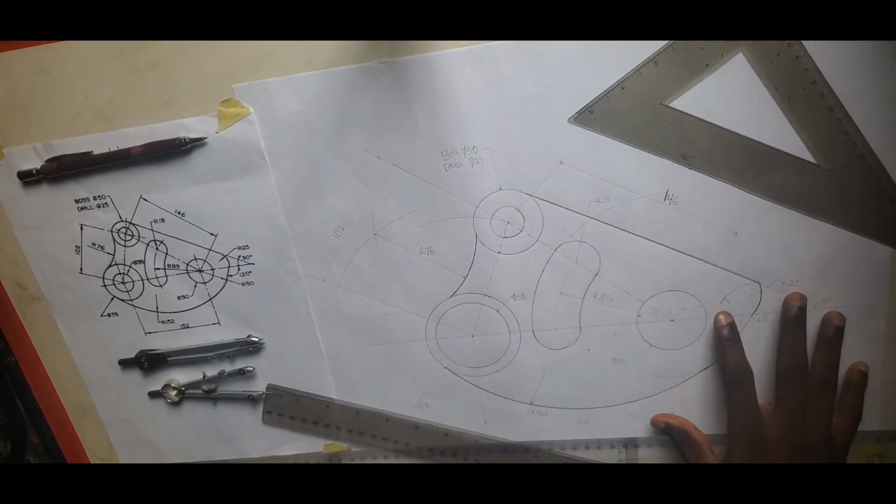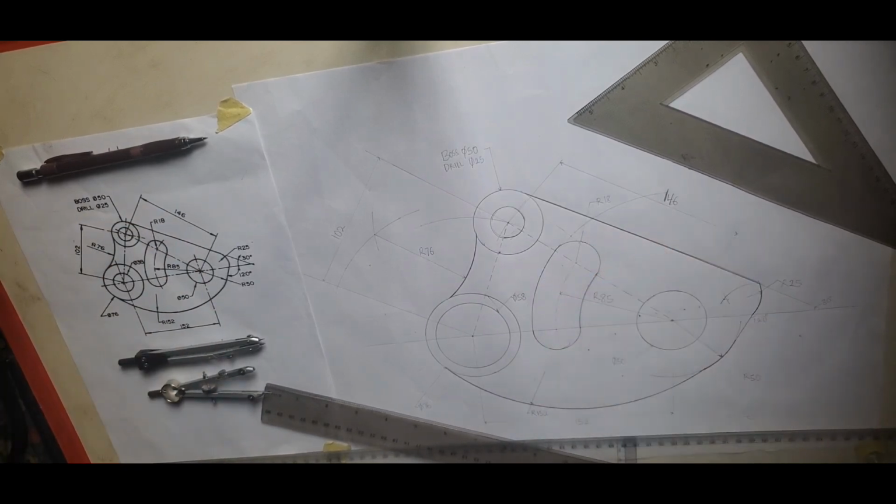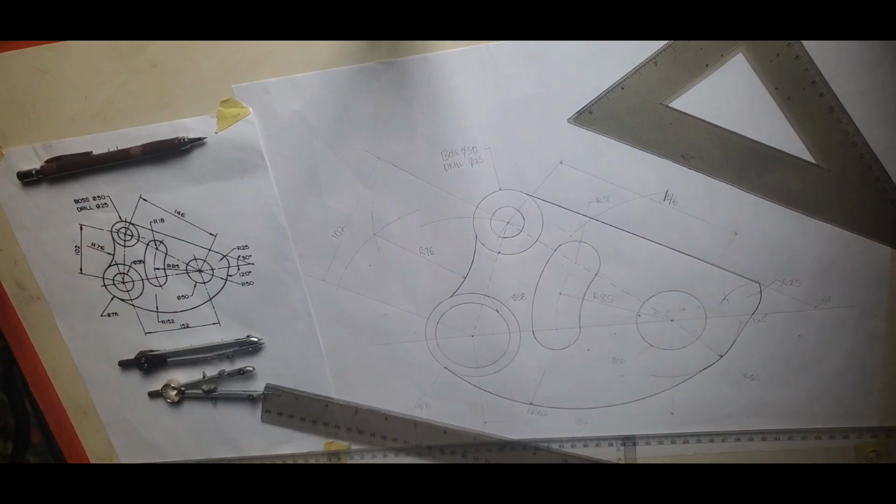Then I want you to do something. What does this look like? What does it look like? Drop it in the comments. What does this tangency diagram look like? Drop it in the comments.